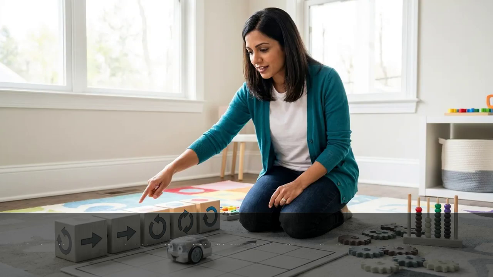Together, these 3 structures give children the building blocks for every algorithm they'll ever write. Industry-standard languages like Python, JavaScript, and C++ all rely on these same primitives. The syntax changes, but the logical foundation remains identical. Physical toys that authentically represent these concepts prepare children for the transition from screen-free coding to text-based programming by establishing mental models that transfer cleanly across platforms.